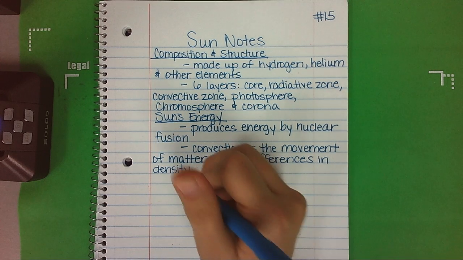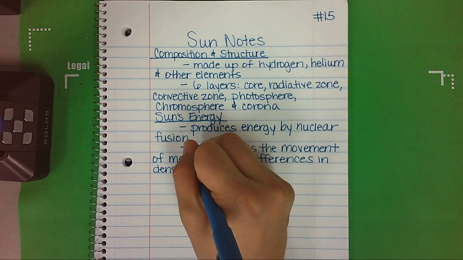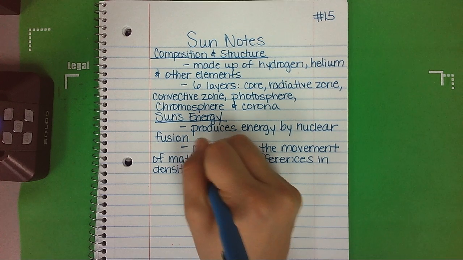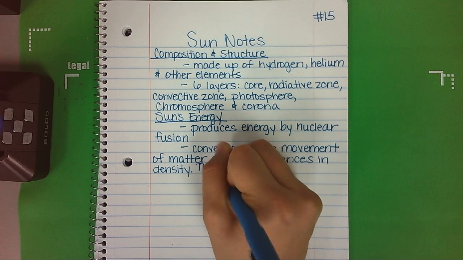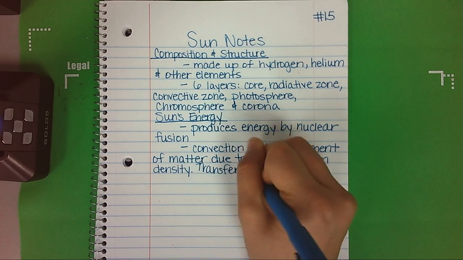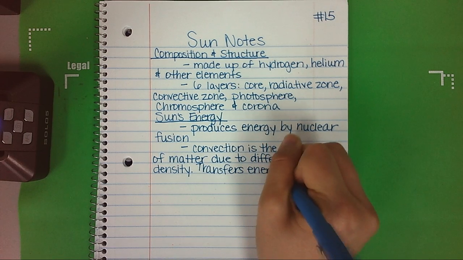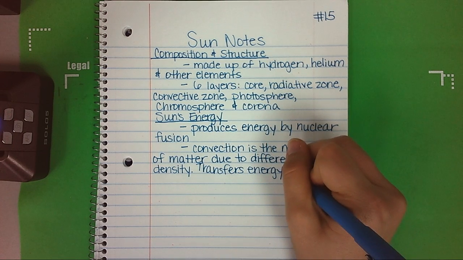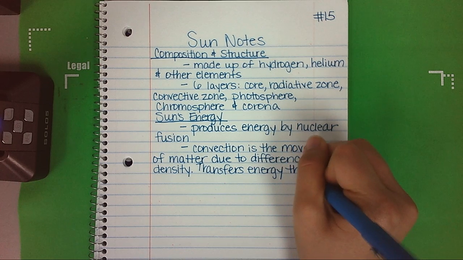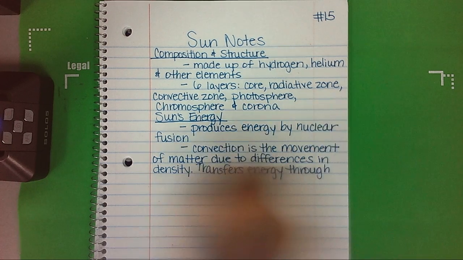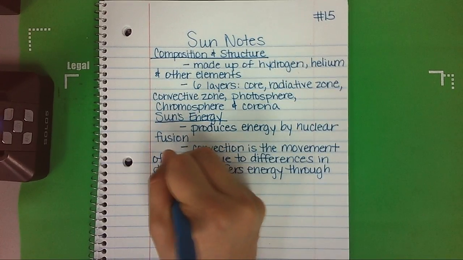Alright, so it transfers energy through the movement of matter.